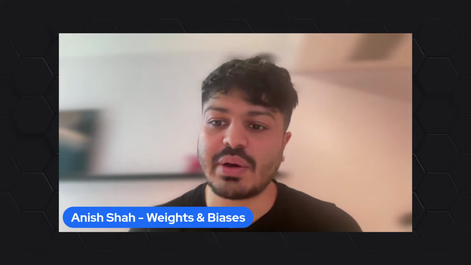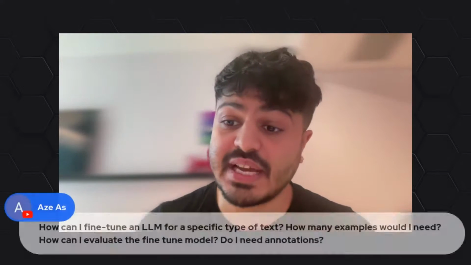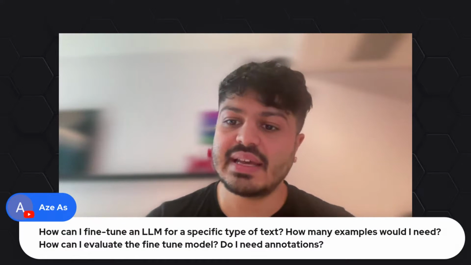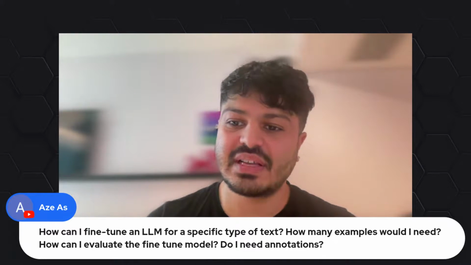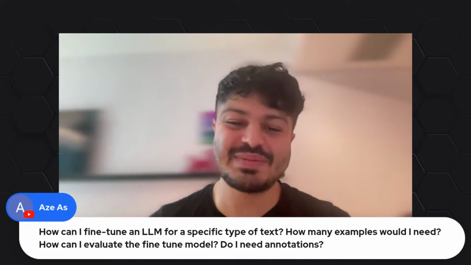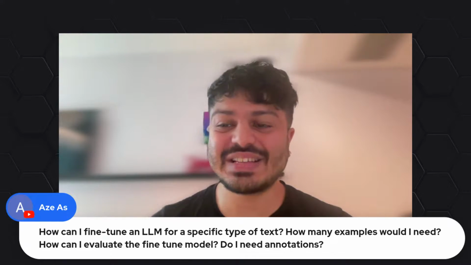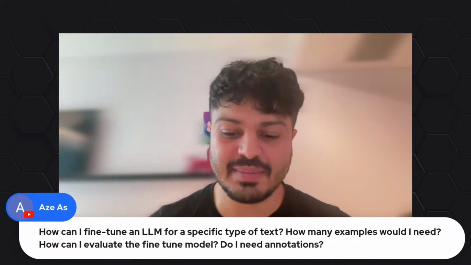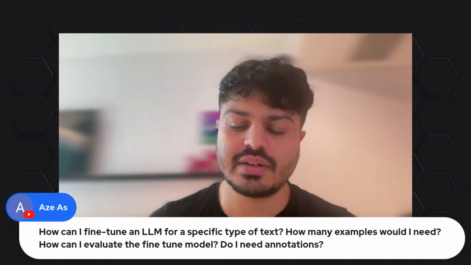Another question is, how can I fine tune an LLM for a specific type of text? How many examples would I need? And how can I evaluate the fine tuned model? Do I need annotations? Fantastic question. I hope I can have a talk about this soon. And I'll be sharing an article soon about how to fine tune Phi 3 on synthetic data.